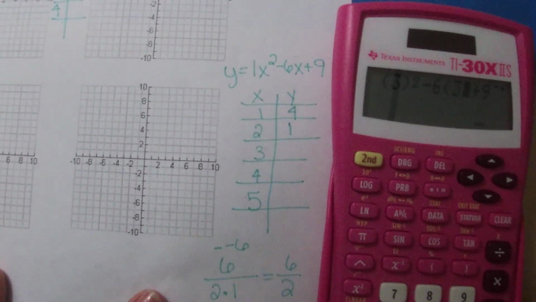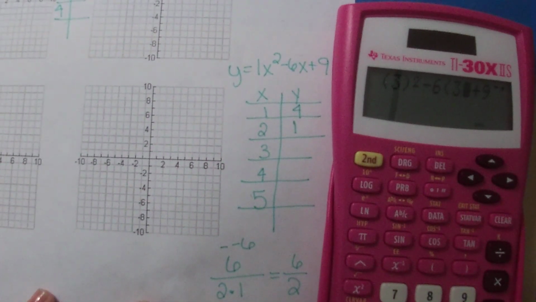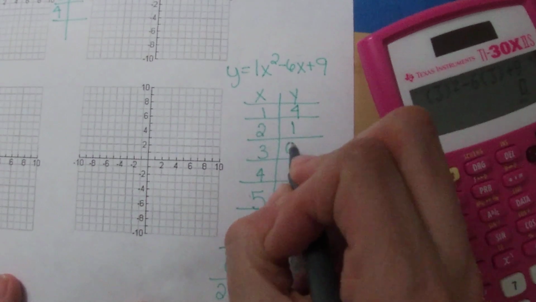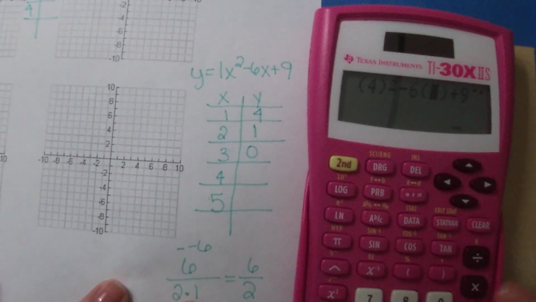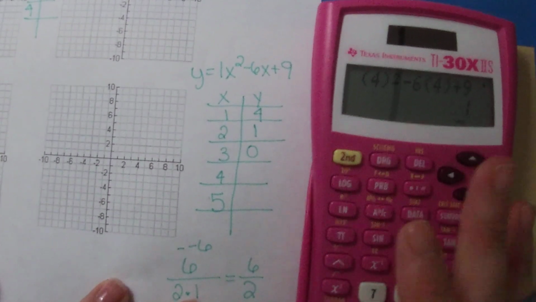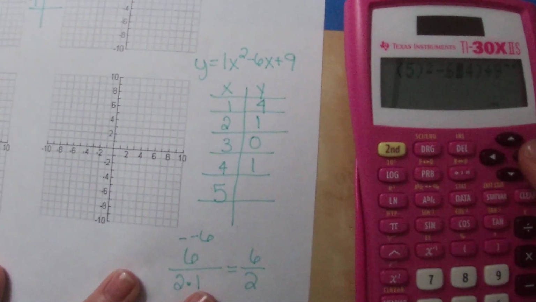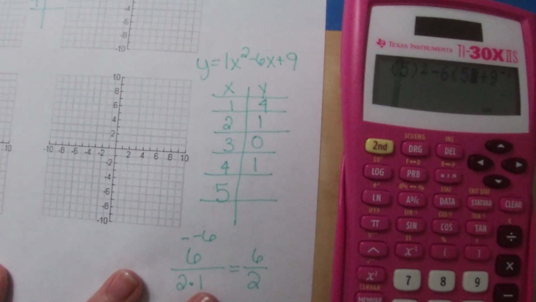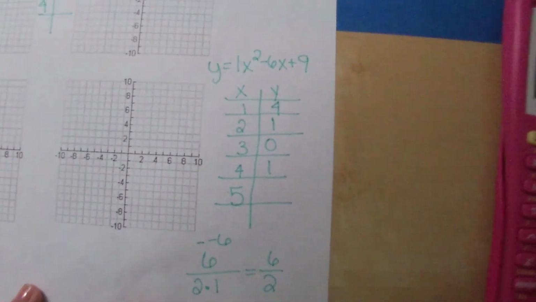And I'm going to do 3 squared minus 6 times 3 plus 9. Okay, so what number better we see when I'm plugging this 4 in? Okay, we better all be saying 1. So let's see. Yep, we're good. Plug in the 5. Hopefully we all are thinking in our heads that we should get 4 out, and we do.